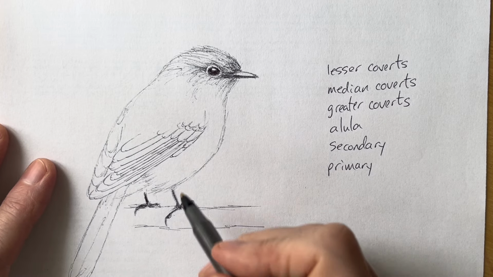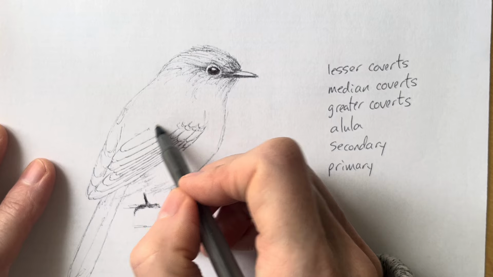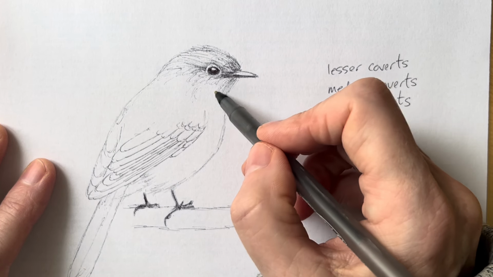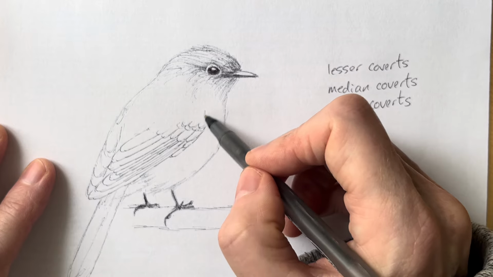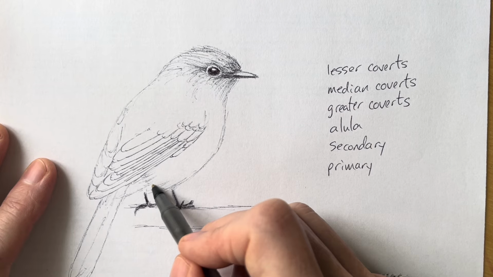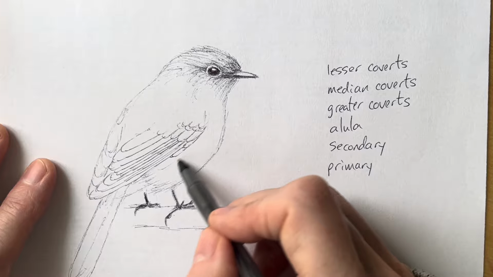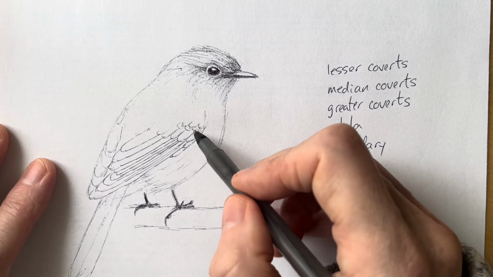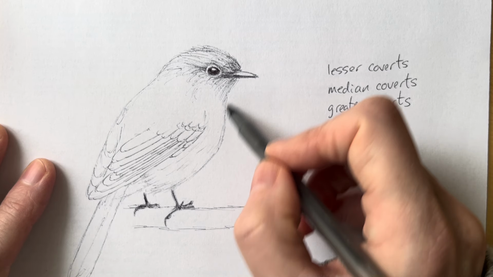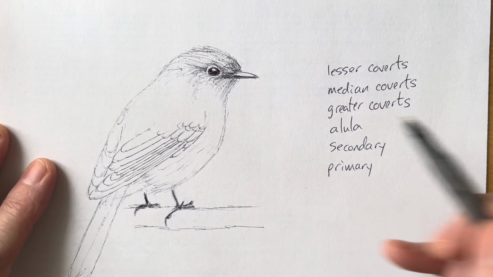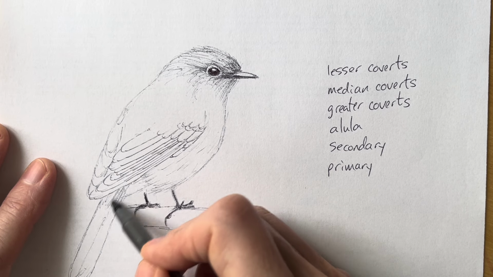So I just wanted to be a little conscientious about thinking about the names of the feathers and their location, and I want to try to start including the names in our sketches when we're doing them, just to bring a little bit more detail to our work.